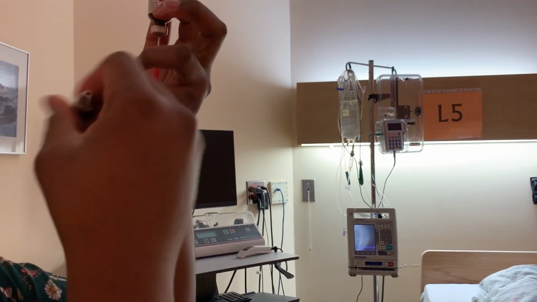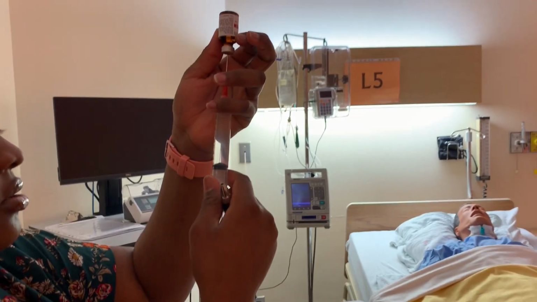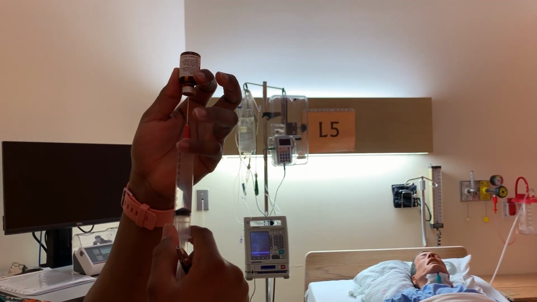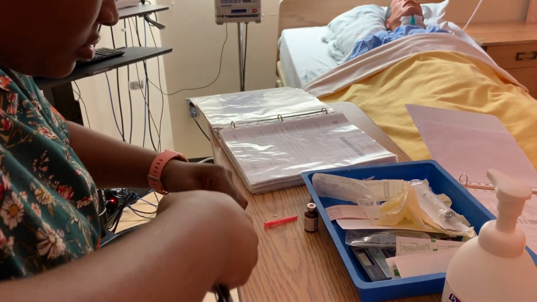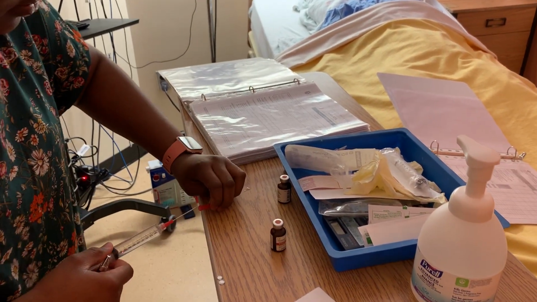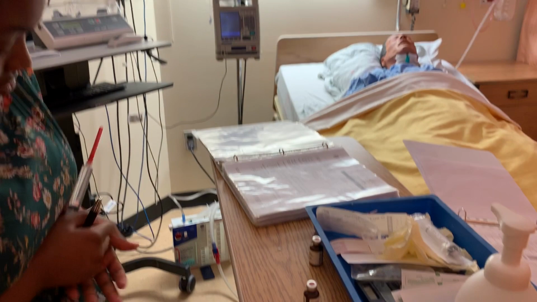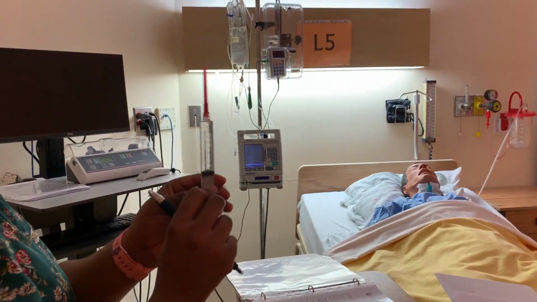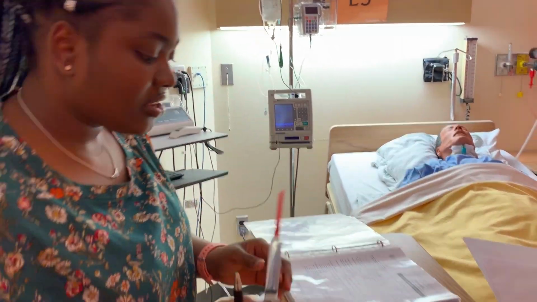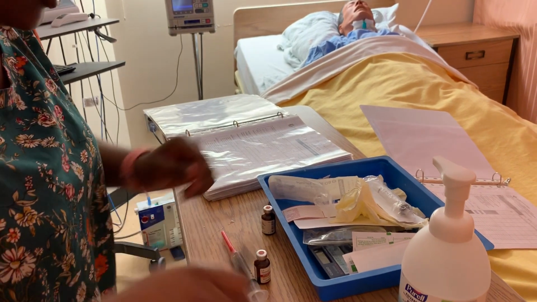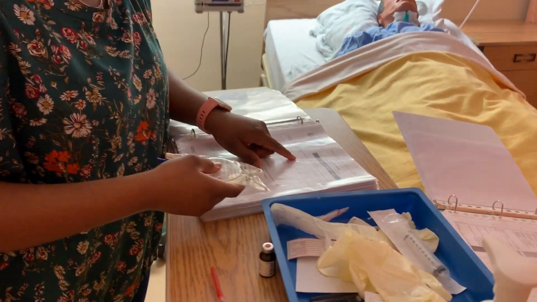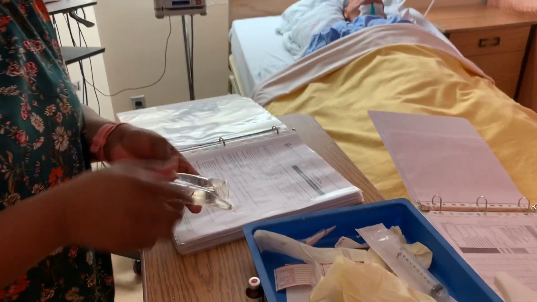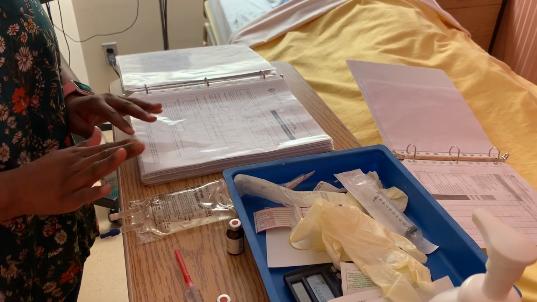Good. So I have up to 10 mLs here. So this is 10 mLs. So that's good. So now, it says I should use normal saline. So this is a 50 ml normal saline bag. So I'm gonna take out 10 mLs from this.